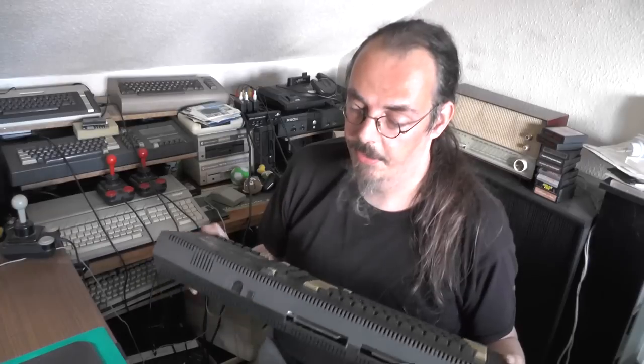The higher resolution modes are great for word processing or programming in BASIC, and with the disk drive you can use CP/M on this. And if you wanted to do that and could live with the strange 3-inch disk format, this was a pretty useful machine for that. But it has some downsides in the games department.